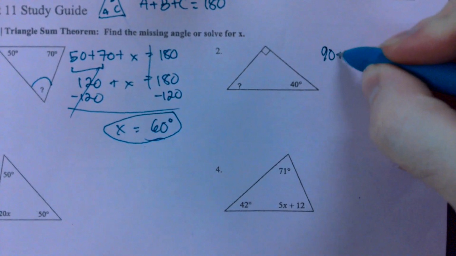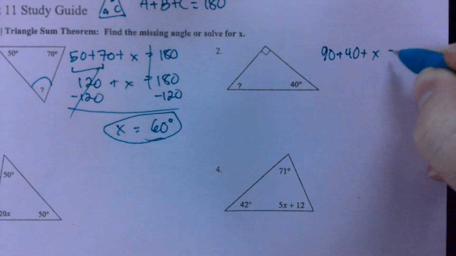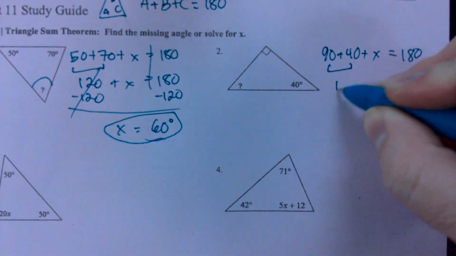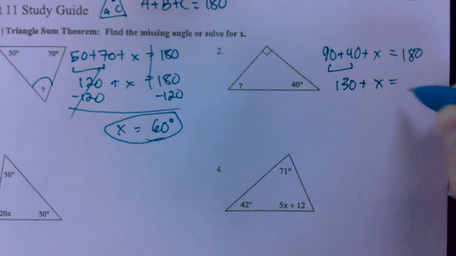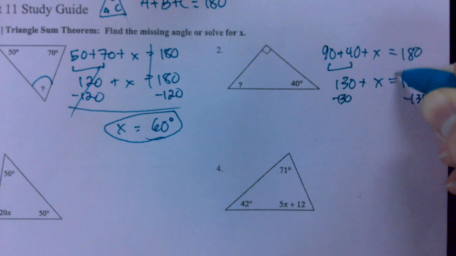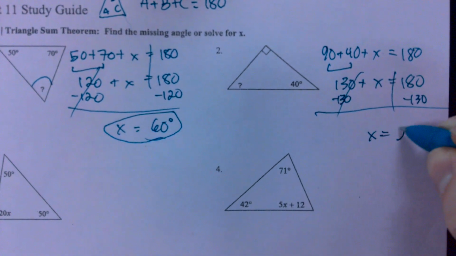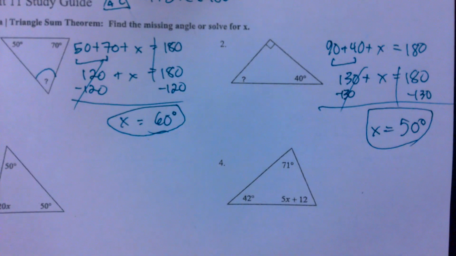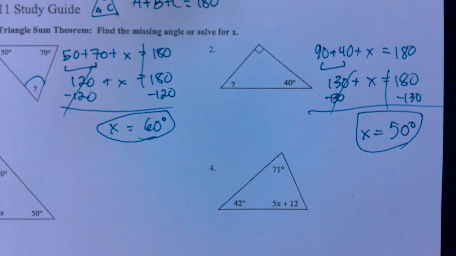So 90 plus 40 plus x is equal to 180. Gives us 130 plus x equals 180. And when we subtract that 130 from both sides, we get 50 degrees.